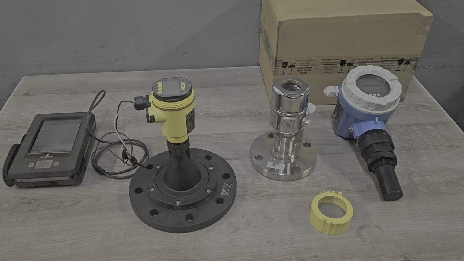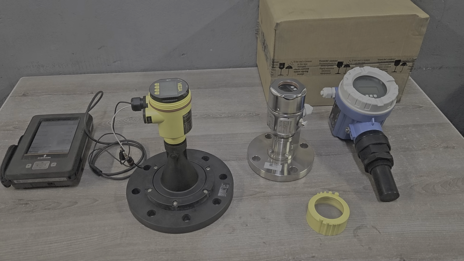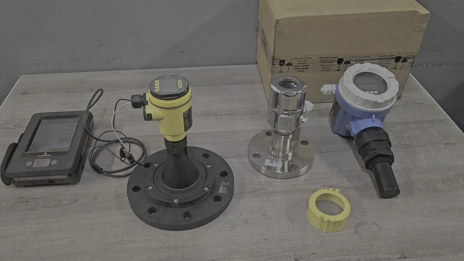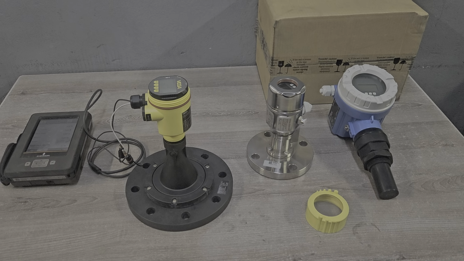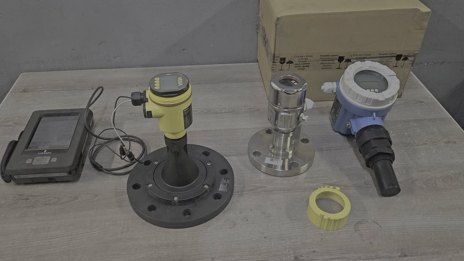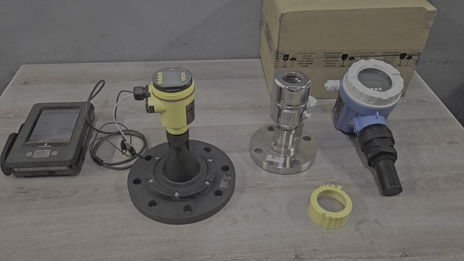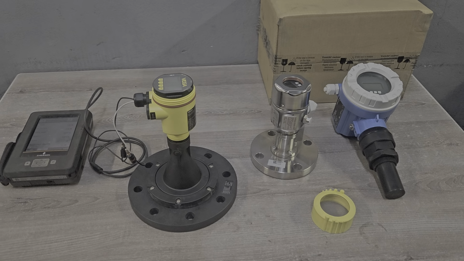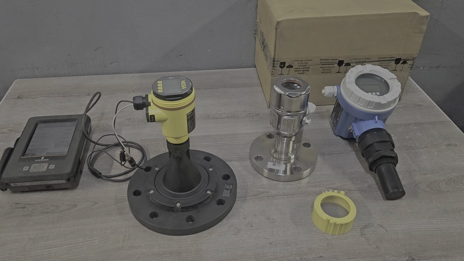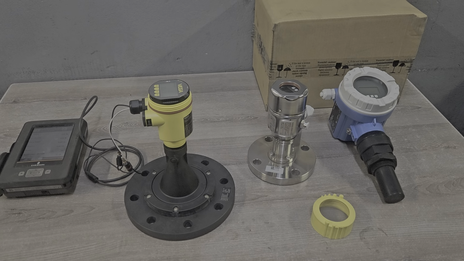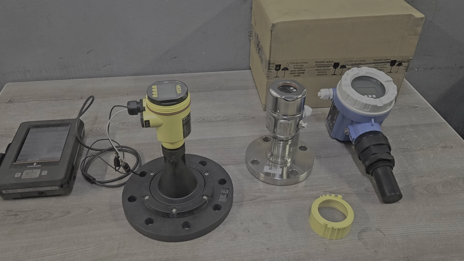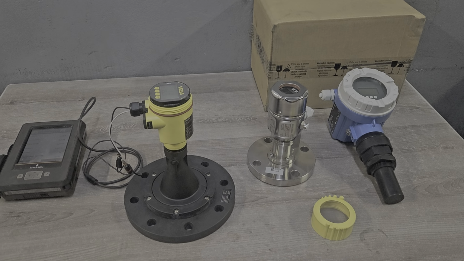There are different types of level measurement that you will find in different applications. But in front of me, I've got three types of level measurement that I would like us to talk about. We're going to start from the right. On the right, we have an Endress+Hauser level transmitter that is based on a principle of ultrasonic measurement. It's an ultrasonic level measurement.